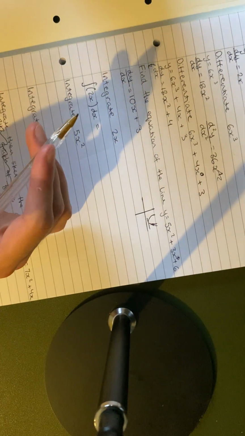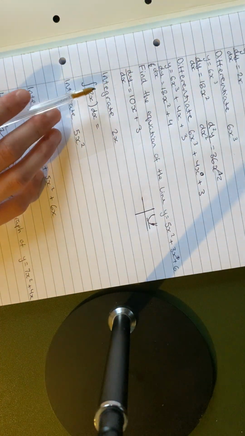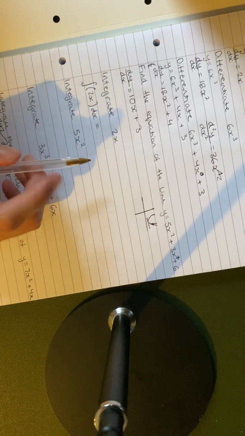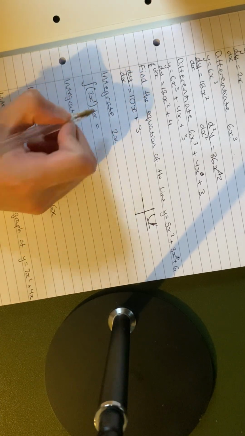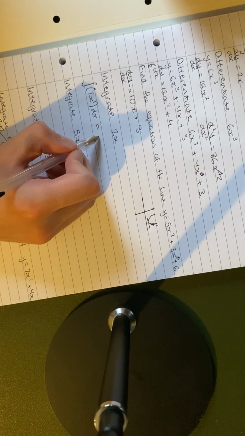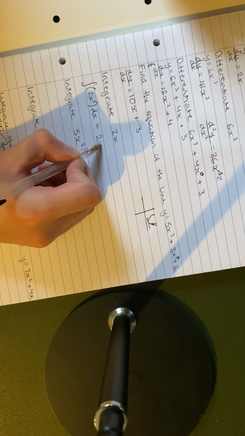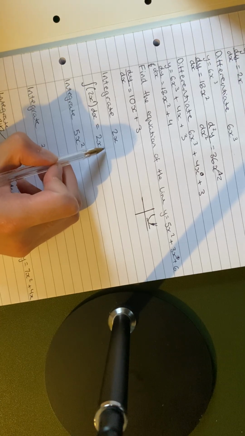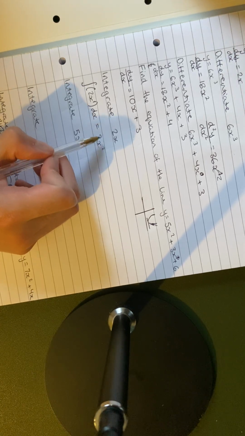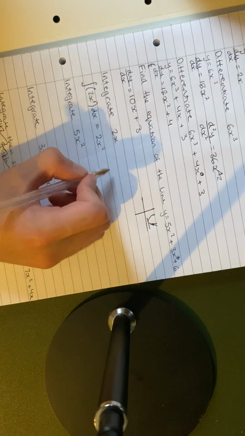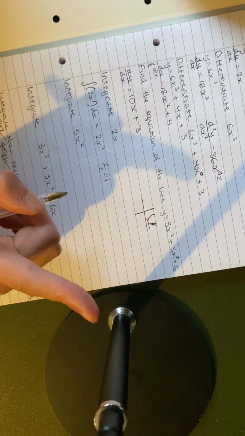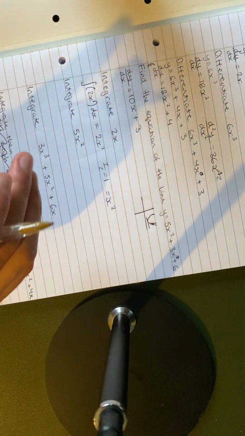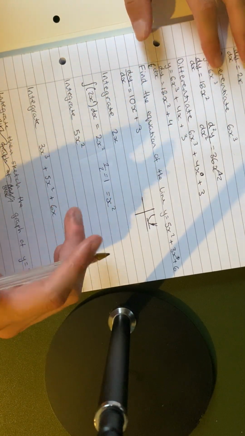When you integrate this, you add 1 to the power. The power isn't shown here because it's just 1, but we add 1 to the power, which gives us 2x squared. Then we divide the coefficient by the new power. So 2 divided by 2 equals 1. You don't have to write that, you can just write x squared. So that's integration, which is basically the reverse of differentiation.